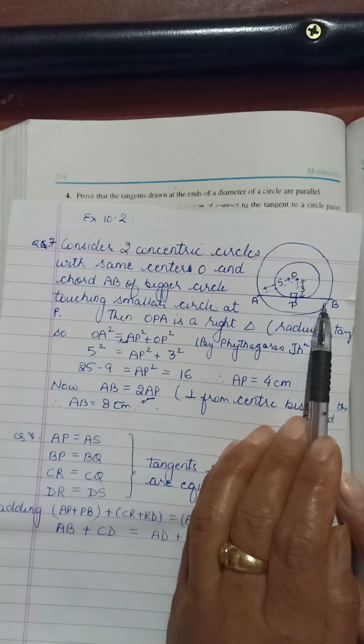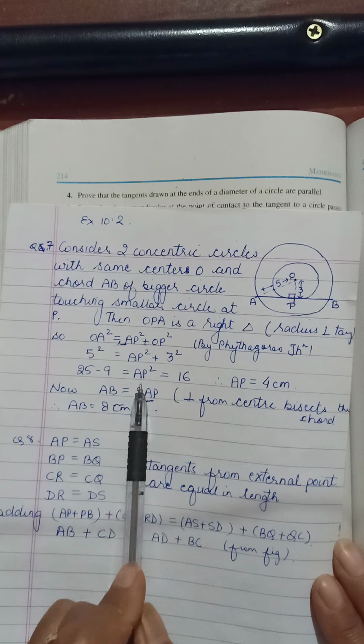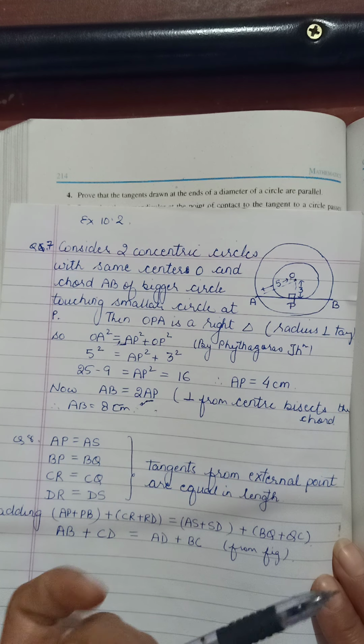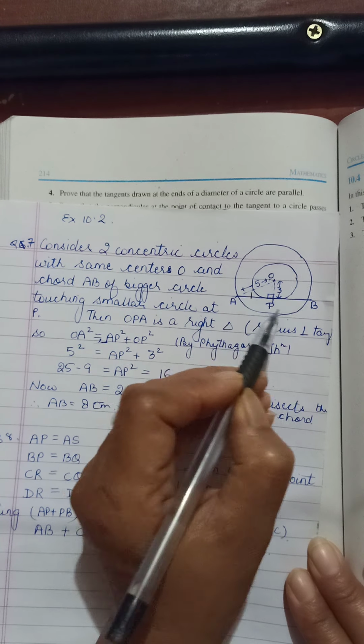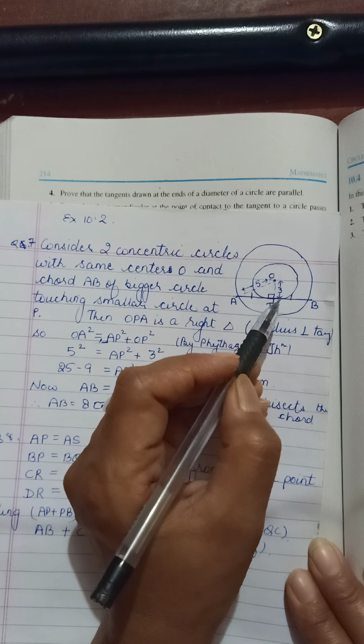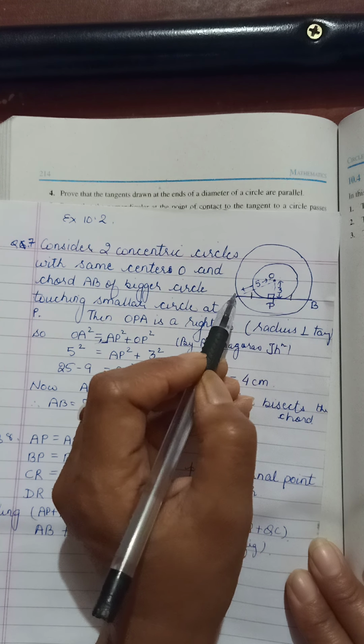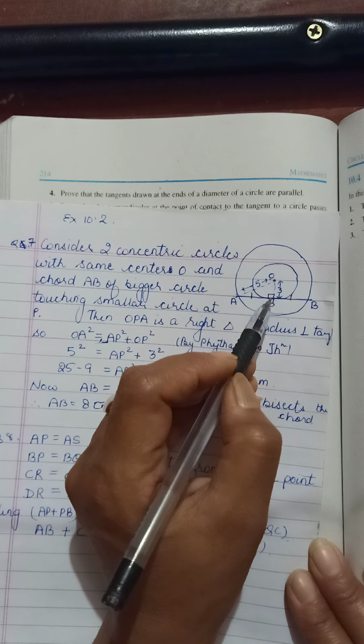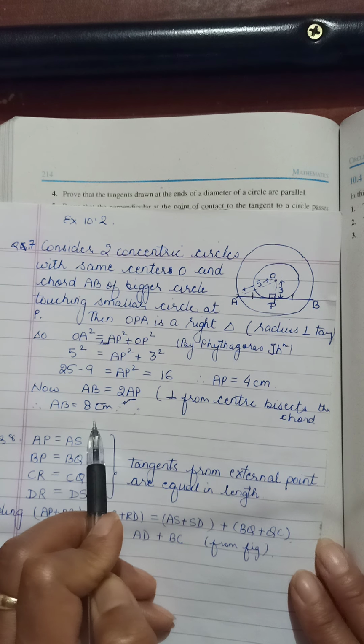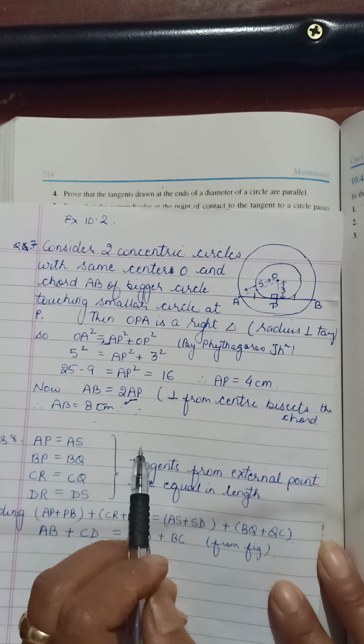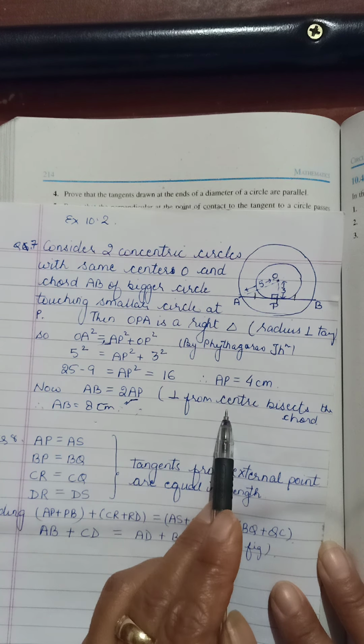Now this whole length, आपको chord निकालनी थी AB, which is double of AP. Why? Because class 9th, remember, we have done this theorem saying that perpendicular from the center bisects the chord. Okay, तो ये जो आपका radius है inner वाले का, वो इसके लिए chord के लिए perpendicular है. So it must be bisecting this chord. So AP हमने निकाल दिया है, तो double of AP will give you the value of AB. So AB is coming out to be 8 centimeters because of this theorem.